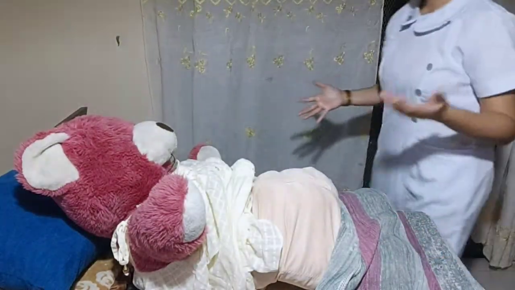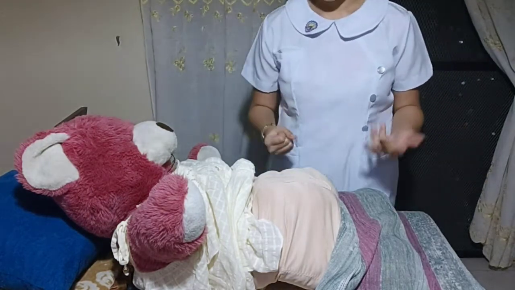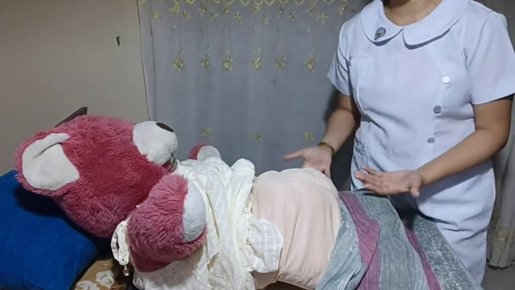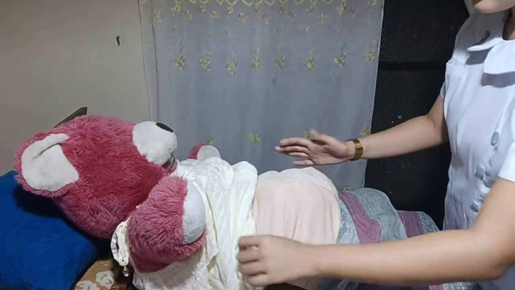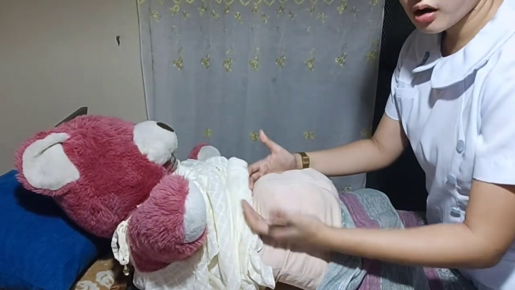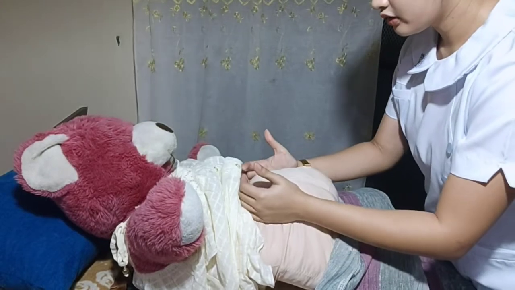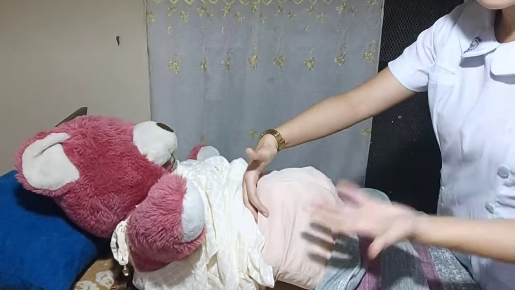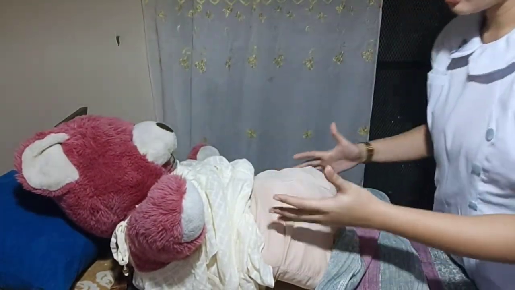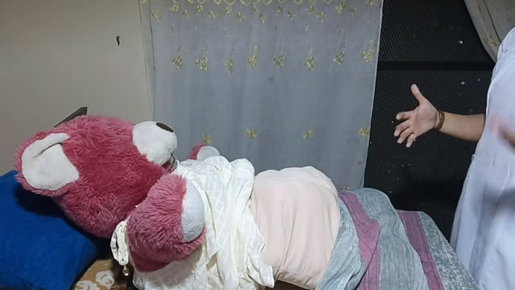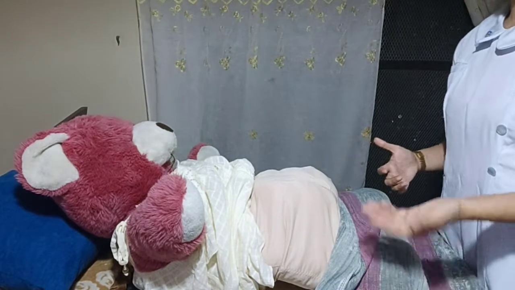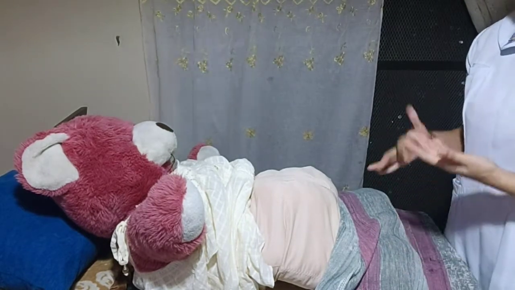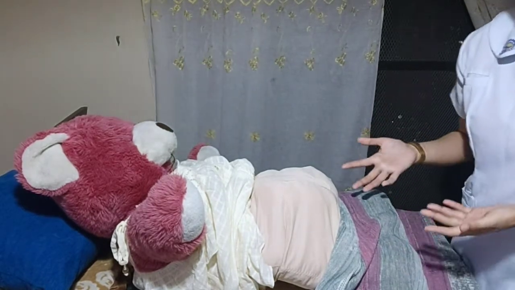So we can say that the fetus is in cephalic position. And if we feel anything firm or hard that moves separately from the trunk or the body, that indicates the head. So we can say that the fetus is in breech position.